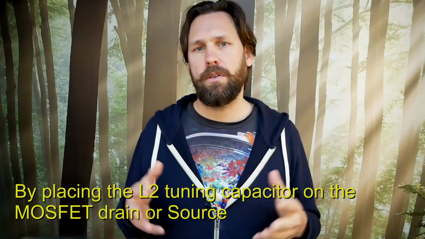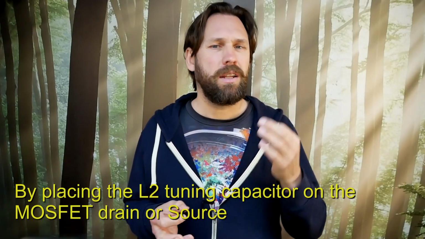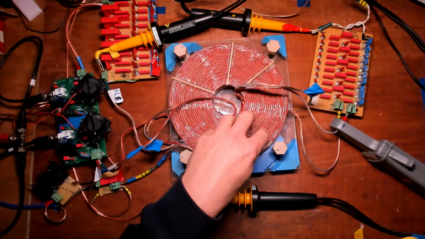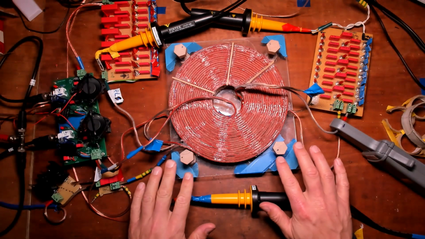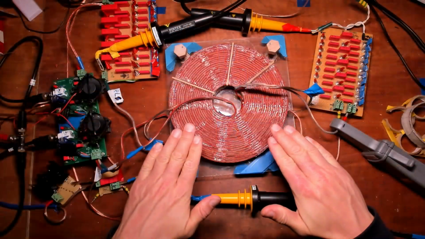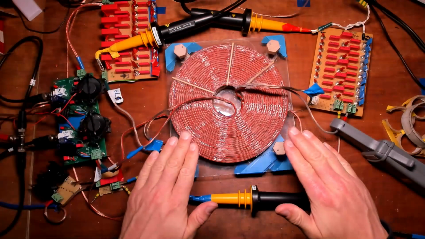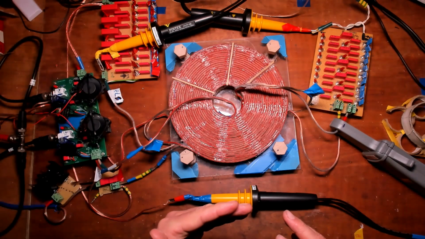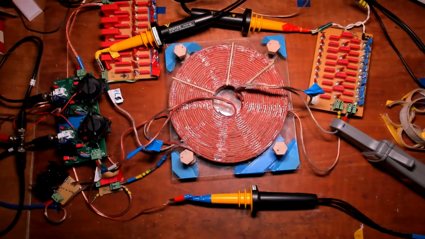Now that we know how to place the impulses on either half of L2's resonant cycle, let's take a look at how we can fine-tune the position of these impulses on L2. I have tuned the distance of the coils with this placeholder. It's an acrylic plate with some wooden bolts that can change the distance between L2 and L3. And at this distance the impulse is tuned to the voltage minimum, so it is on the current maximum.